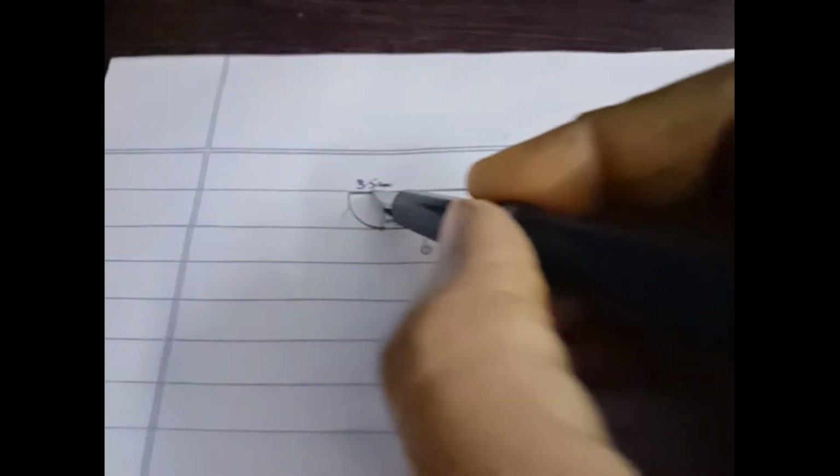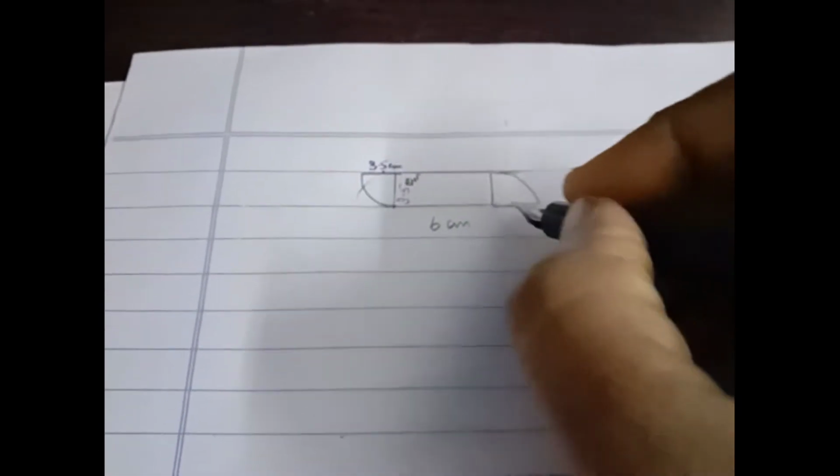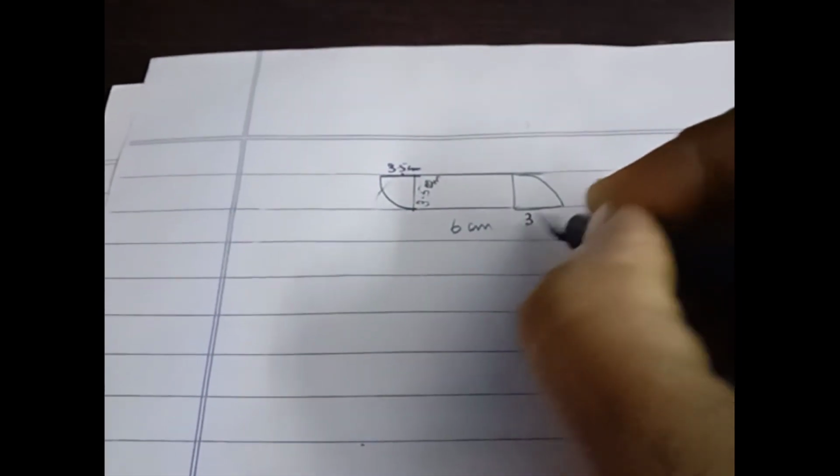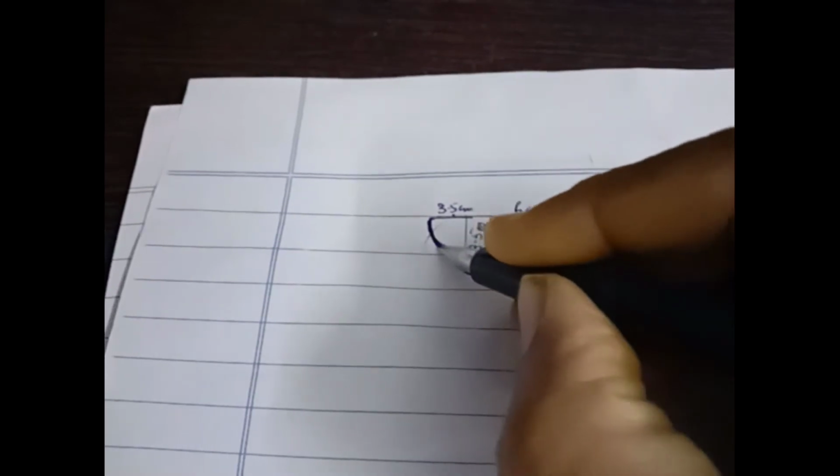Next one is, if you see the figure, you can get the rectangle and the quadrant, 2 quadrants. Here 3.5 means this measurement is also 3.5. Here also 3.5 centimeter. If it is 6 centimeter, the opposite side is also 6 centimeter. Now you have to find out the length of the arc of the quadrant.